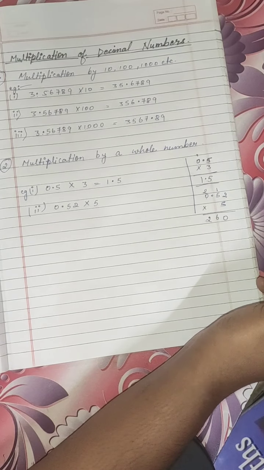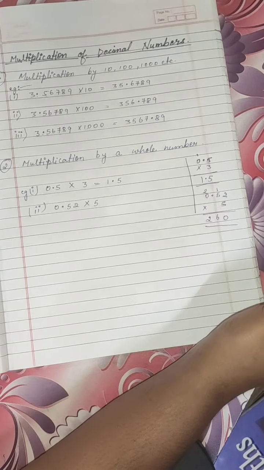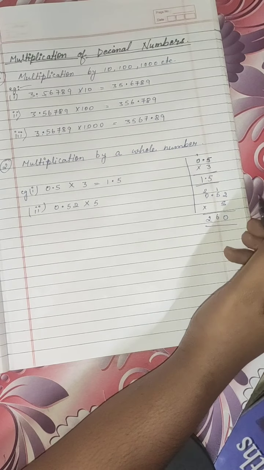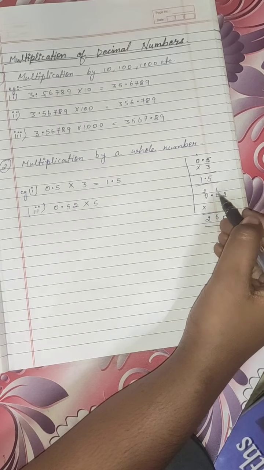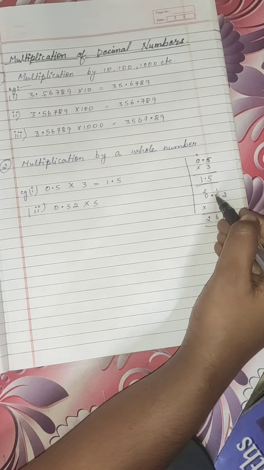So now what result do you get? 260. Now see how you will put the point.